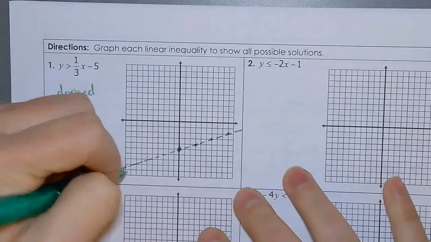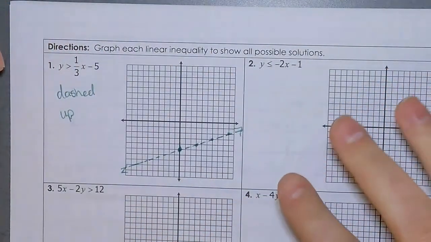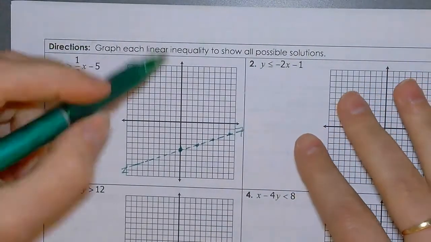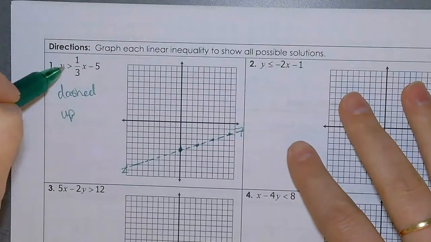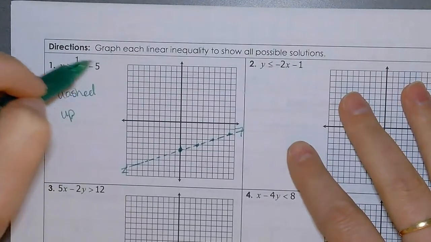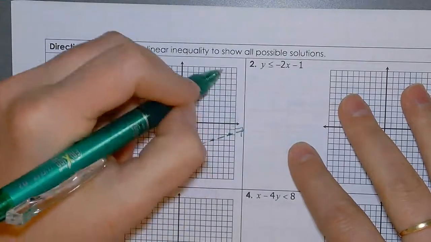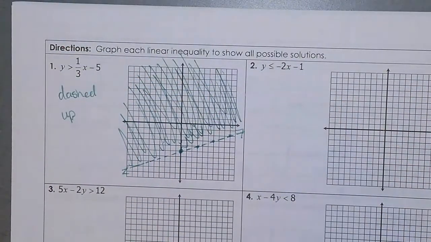Of course, on Delta Math, all you have to do is select the dashed option. And then it says above. If you just want to check really quick, 0, 0 is above the line, so it should work. Is 0 bigger than 0 minus 5? 0 is greater than -5, so it works. So I'm going to shade above the line, like that.